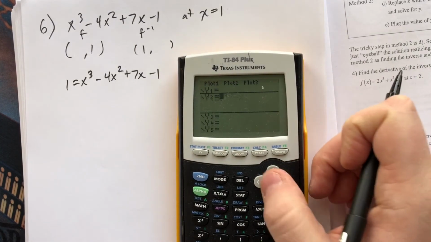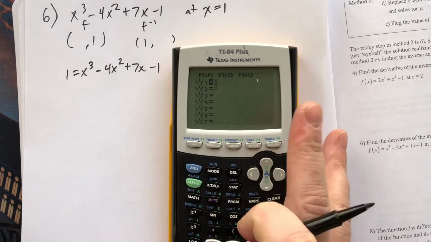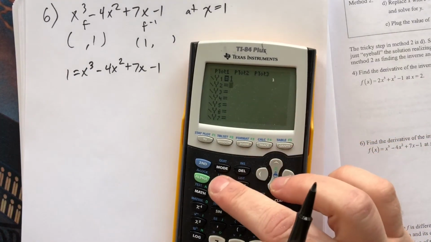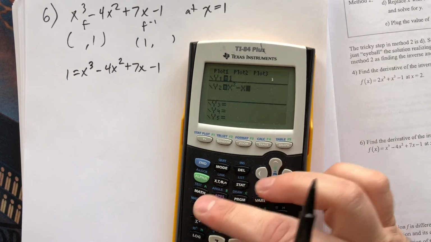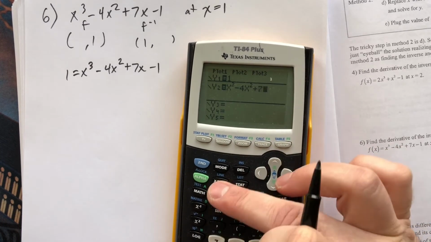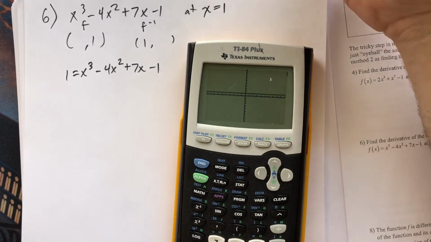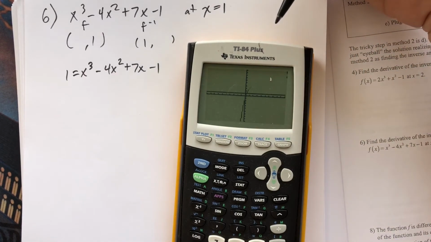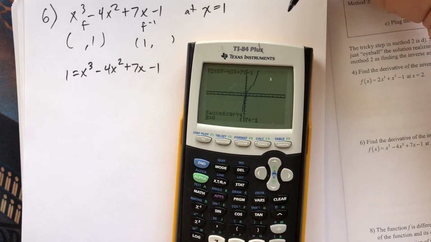In case you forget the fundamental theorem of algebra, this could potentially have 3 different crossings. Remember that the highest exponent determines the number of zeros that something has. Okay, let's see how many crossings we get. 1. Oh, still just 1. Okay, Stu is throwing a softball with these.